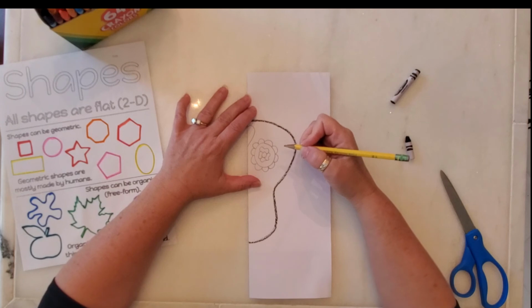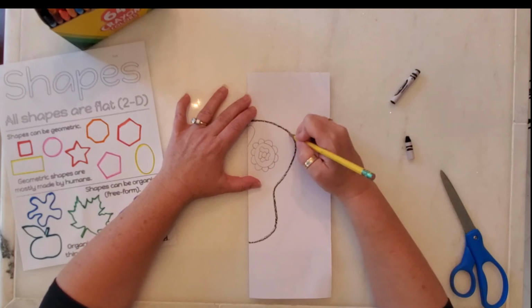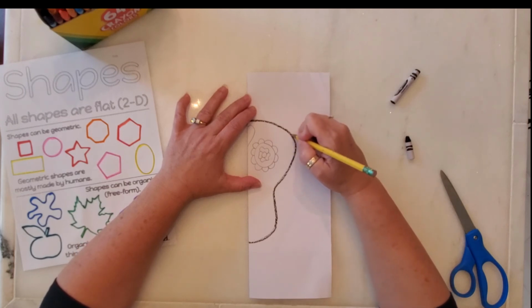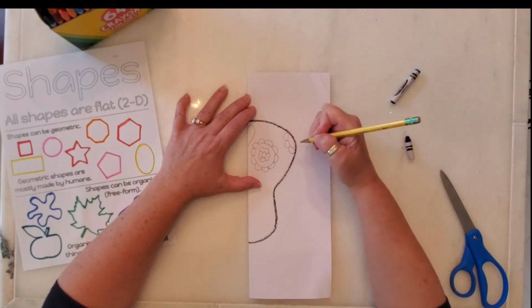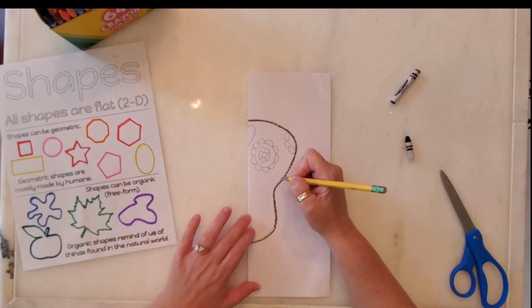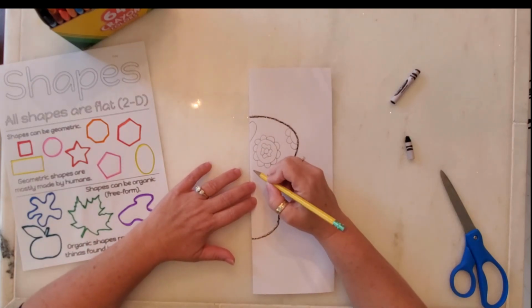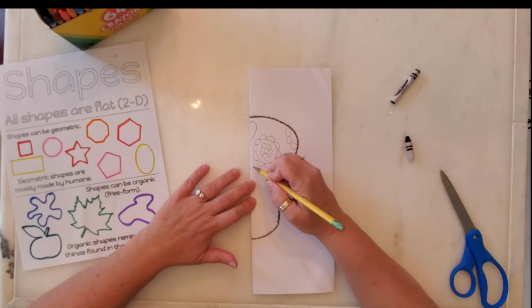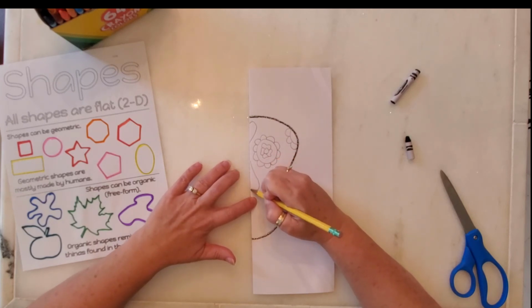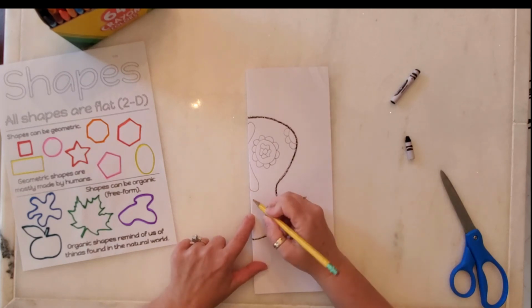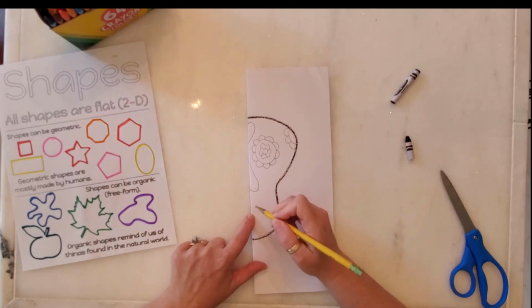What would I like to do on the side? I know, you know me and my flowers. Definitely like that. There we are. Move down to the nose. Oh, you know what? I can add an upside down heart. That works for me. I always like a nice, cheerful mouth.